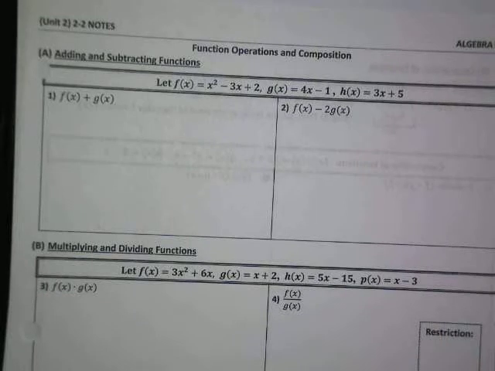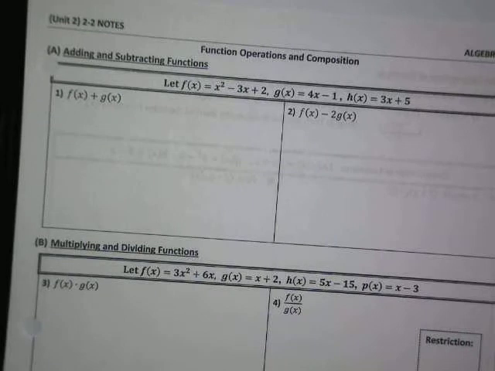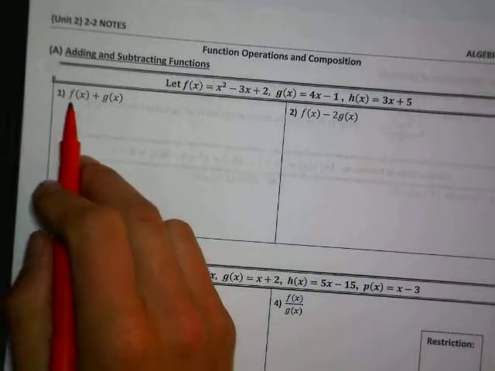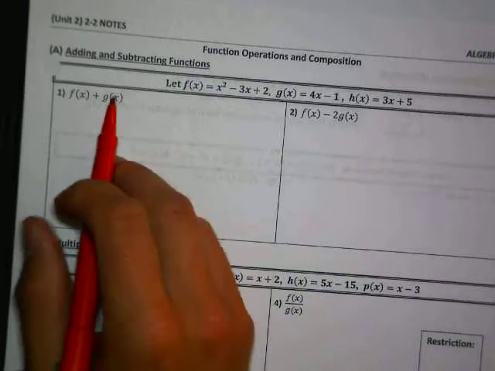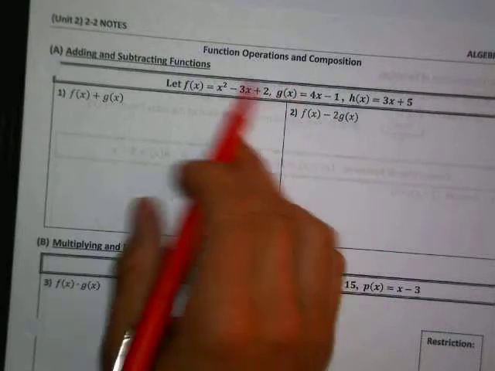Today we are going to be doing function operations and composition. It is really similar to what we did yesterday, but we are going to have these expressions and function notation. So for the first one, it says f of x plus g of x, and it gives me all my f of x, g of x's, and I have h of x all up here.